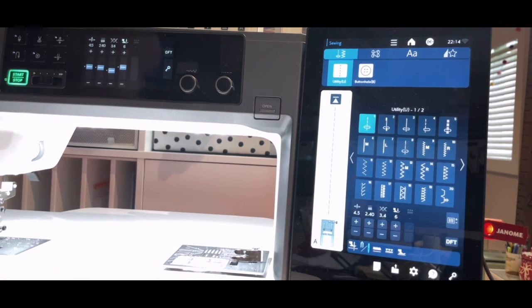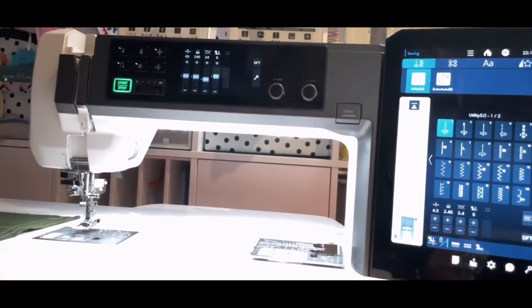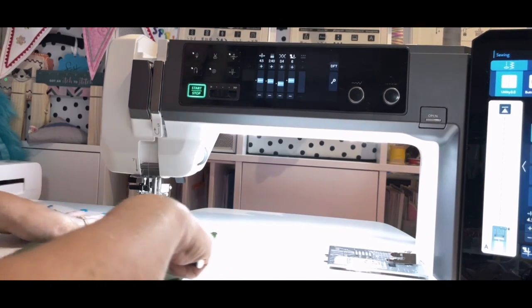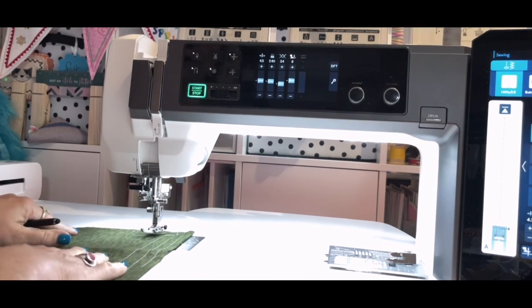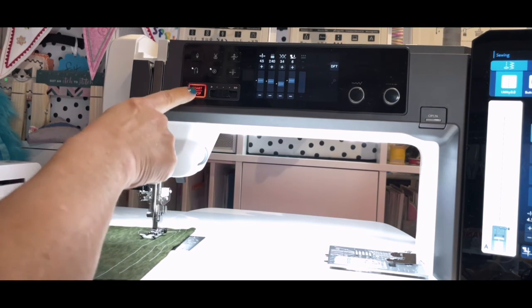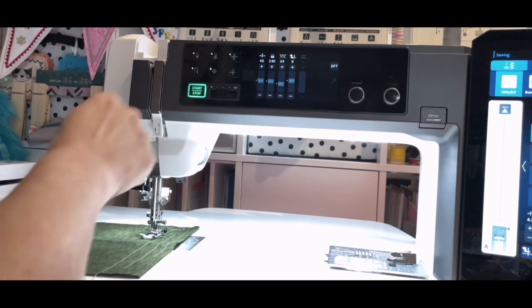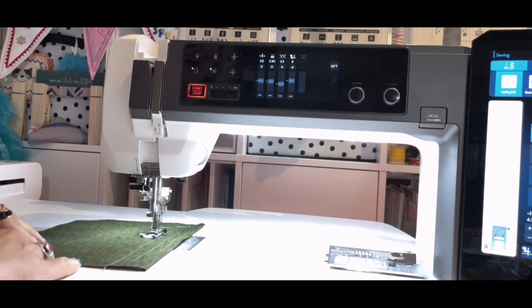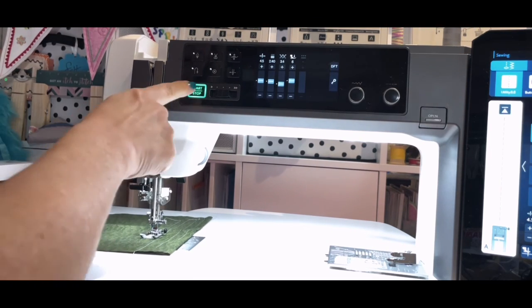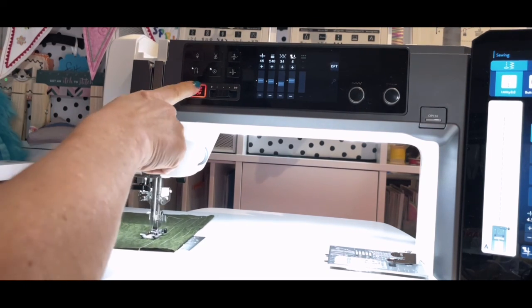And when I'm under the needle, let me move my camera back so you can see. I should be able to start sewing and stop and immediately start again. Do you see that? This is exciting. Oh my goodness. Now I can just stop and go. I don't have to wait. Very nice.